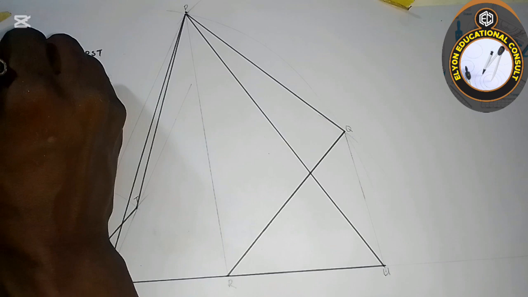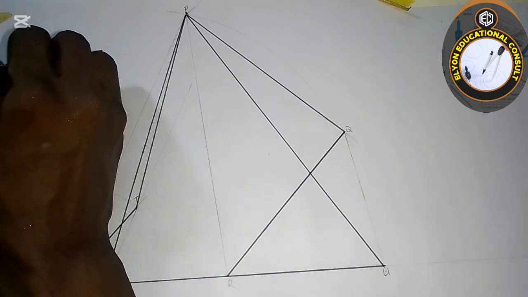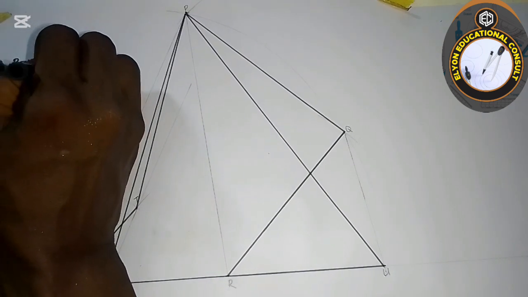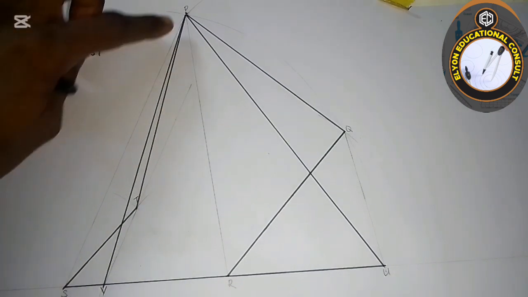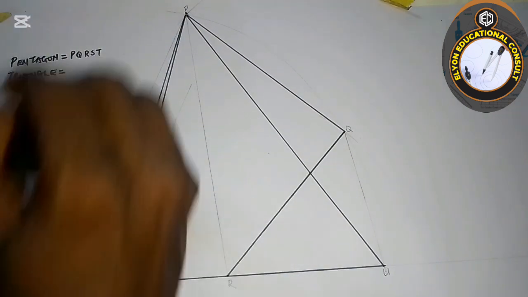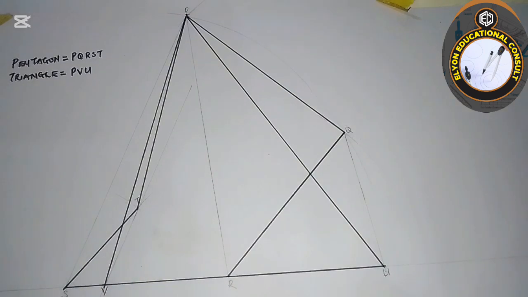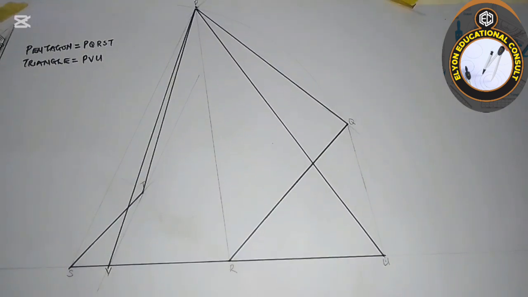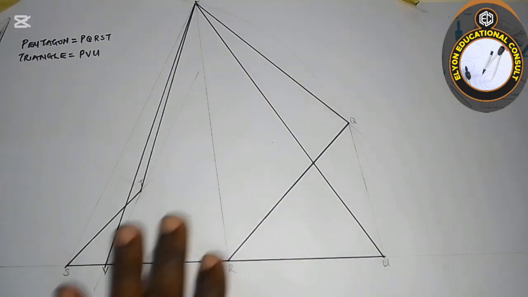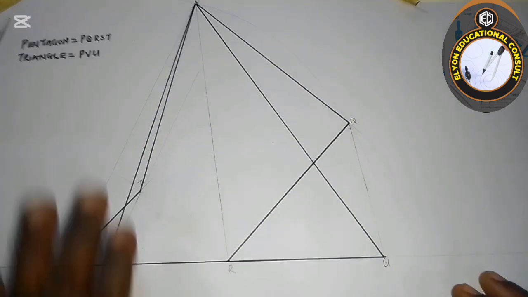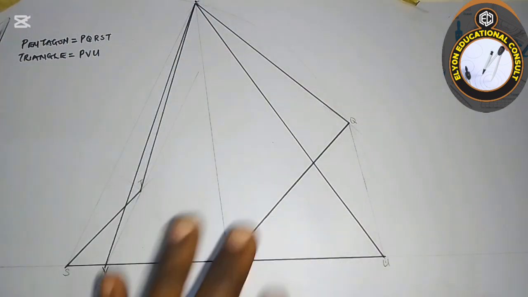Then our triangle is PVU. So we have the triangle that has been drawn out now. All you just need to do now is take your eyes off the pentagon. We have the triangle now, so we'll be working with the triangle.